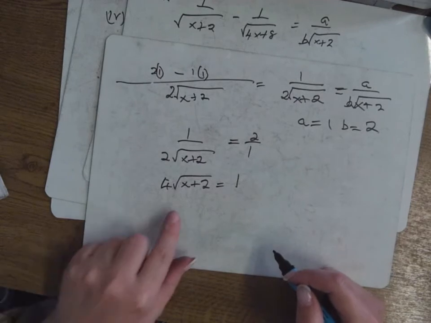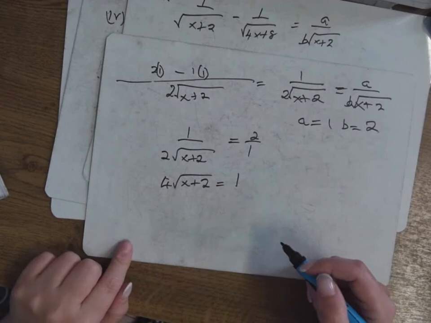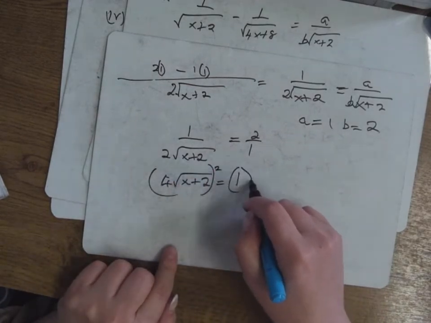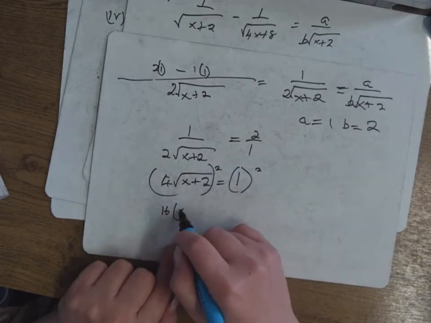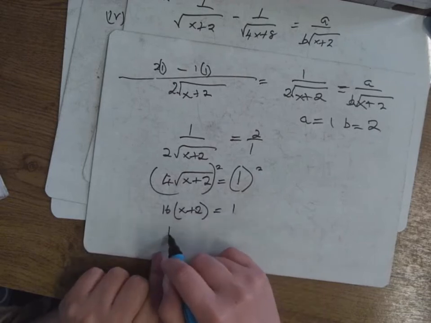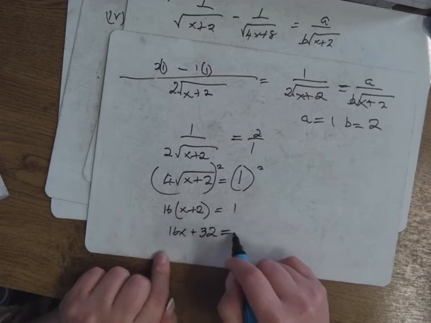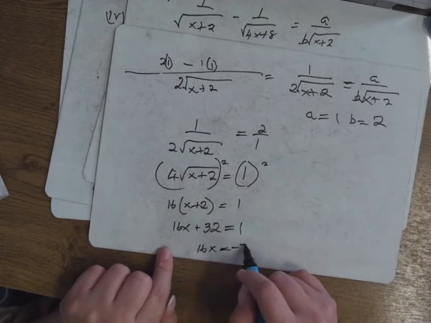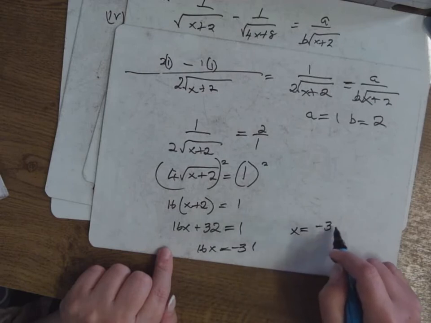Like before, I have a square root sign, so I need to get rid of it. It's isolated by itself on one side already, so I can go straight to squaring both sides. Square 4, you get 16. Square the square root of x plus 2, you'll just get x plus 2 equals 1 squared. So that's 16x plus 32 equals 1. That means 16x is equal to minus 31, which means x is equal to minus 31 over 16.